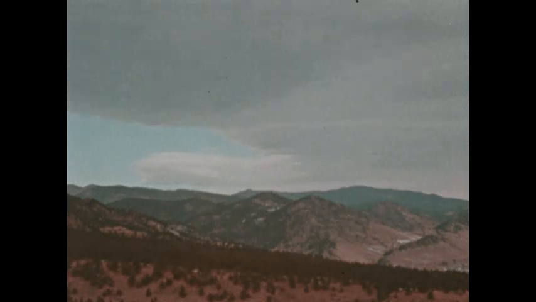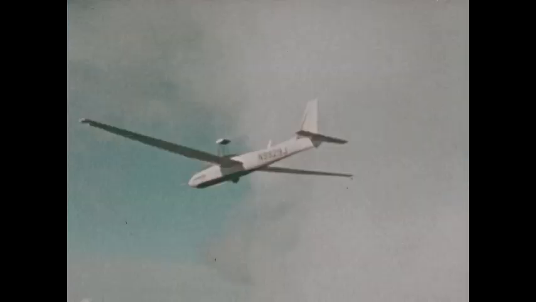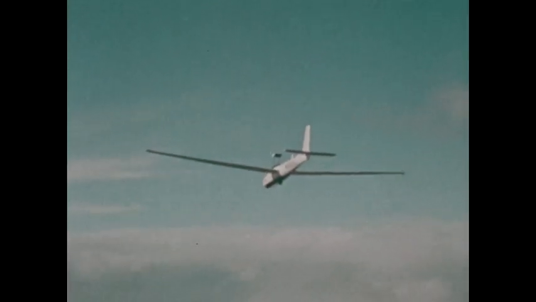When wind flows over a range of mountains, it's pushed up into a mountain wave. These saucer-shaped clouds indicate that a strong wave is building. Sailplane pilots carrying oxygen have ridden these mountain waves to 46,000 feet, 14,000 meters.